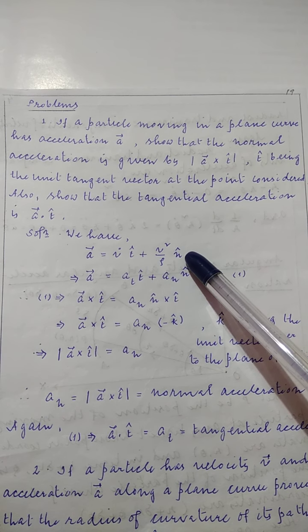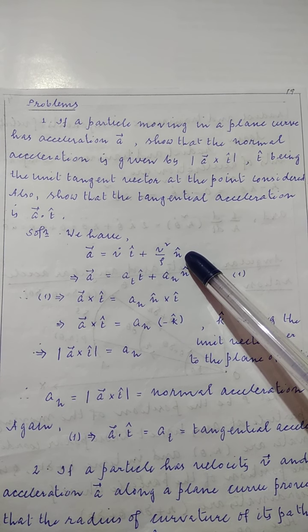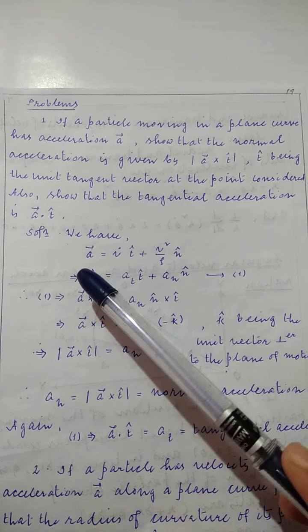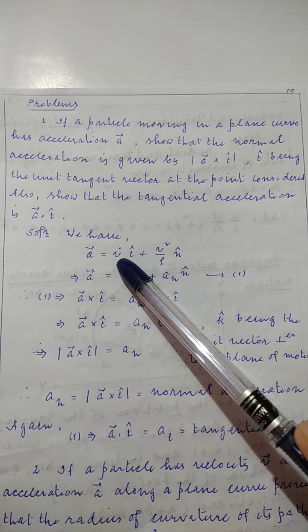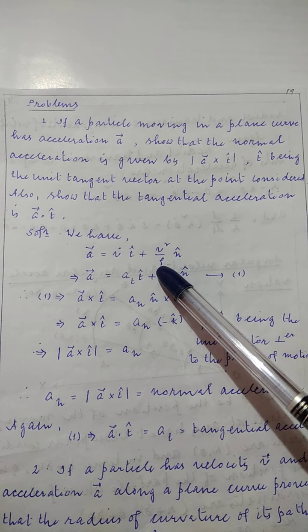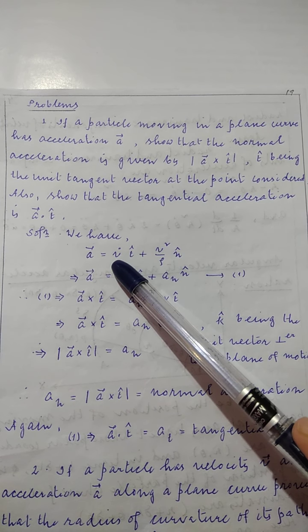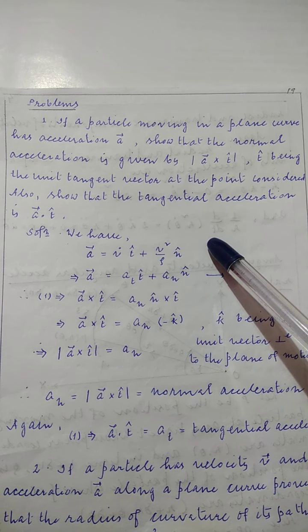We have already obtained the results for components of velocity and acceleration along the tangential and normal direction. So v dot will give you the tangential acceleration and v square by rho will give you the normal acceleration.